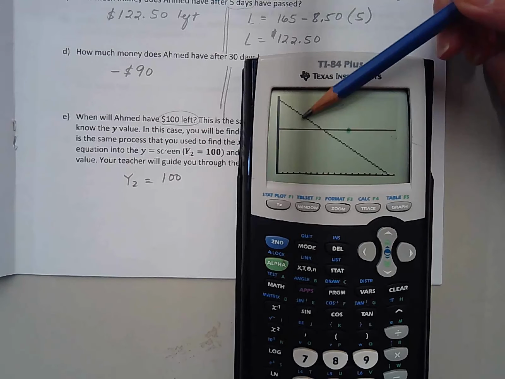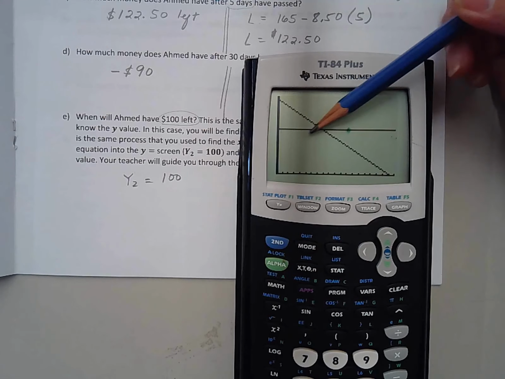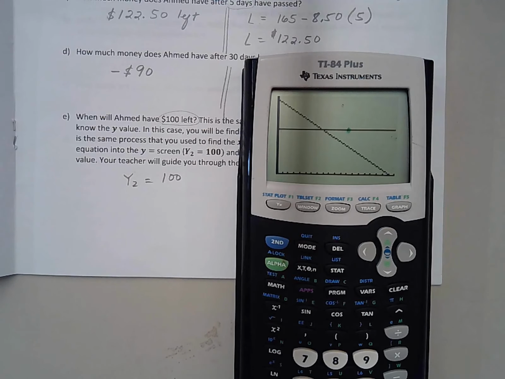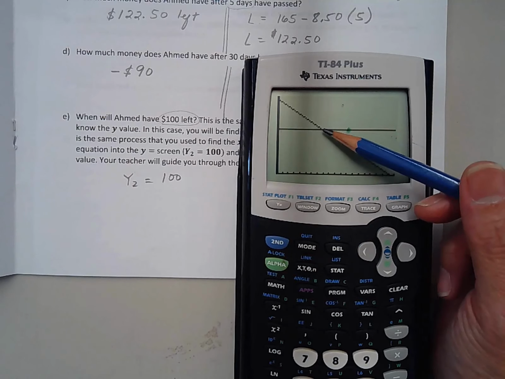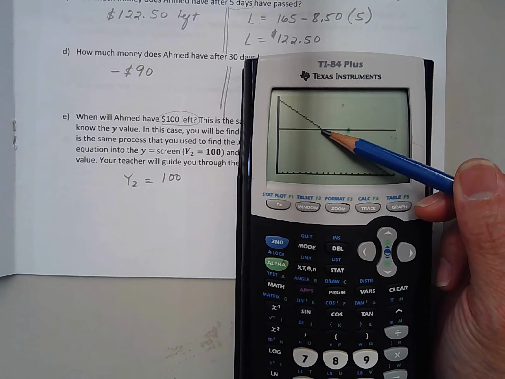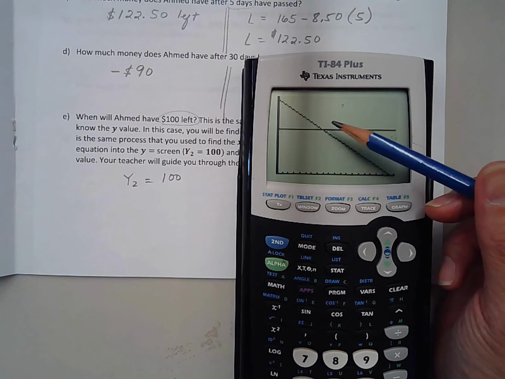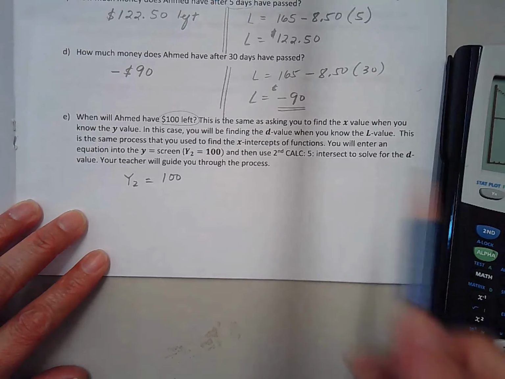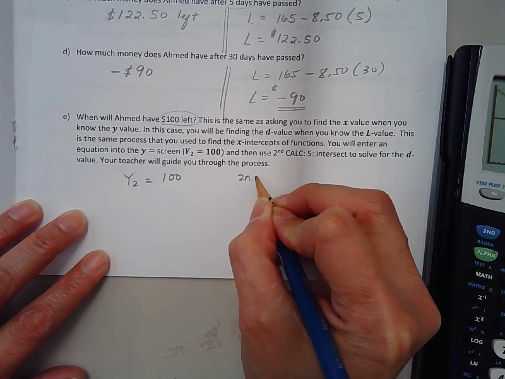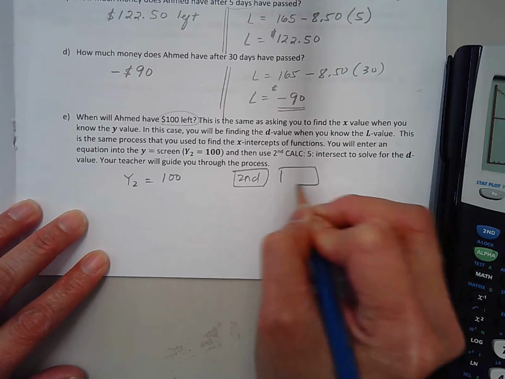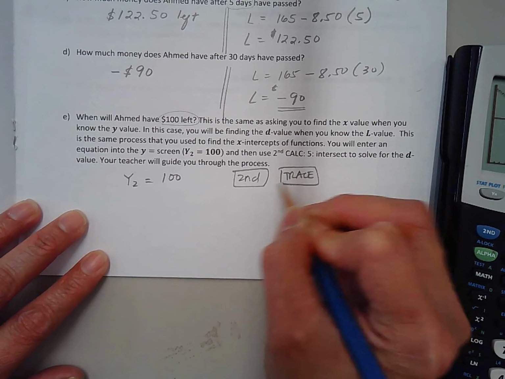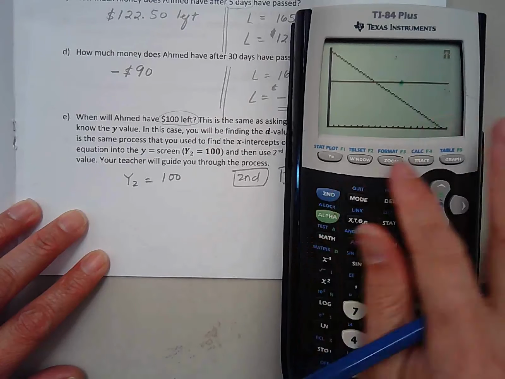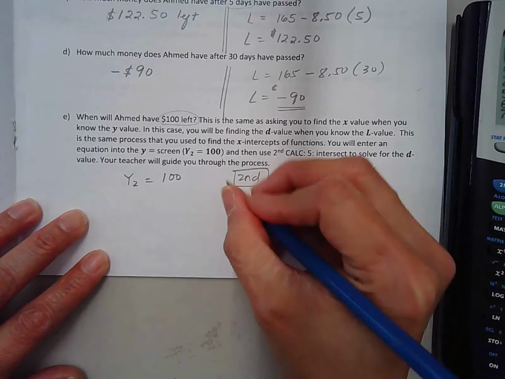The first graph, and then the y2 is your horizontal graph. As you can see here, there's going to be a point of intersection. We're going to find the intersection of those two graphs. So how do we do that? Second function, trace.